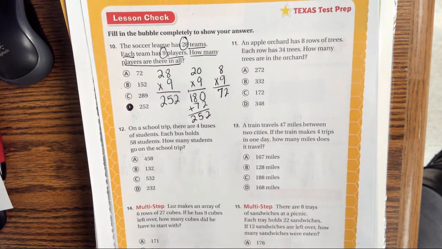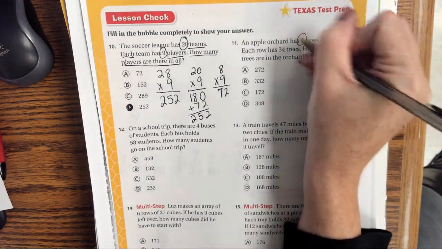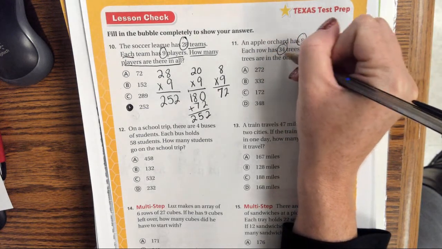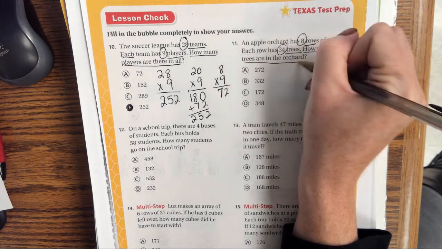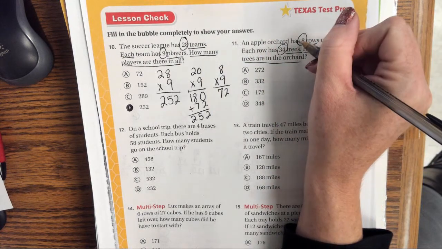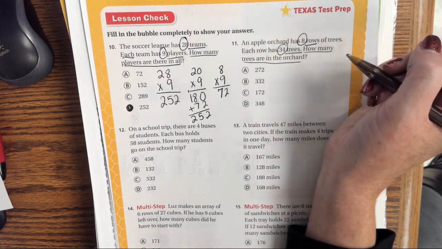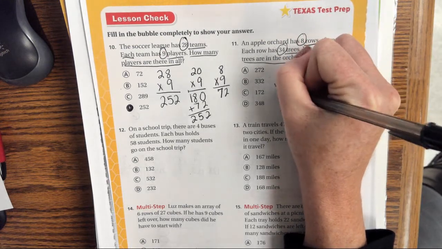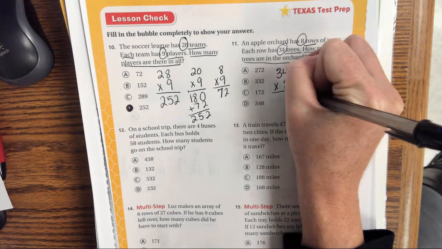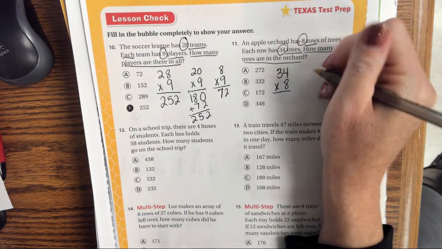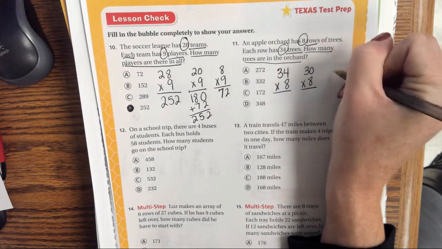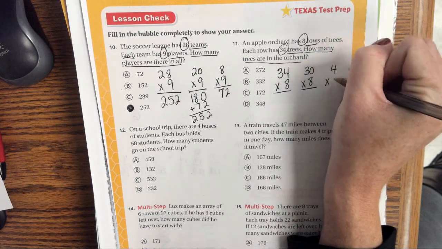On number 11, an apple orchard has 8 rows of trees. Each row has 34 trees. How many trees are in the orchard? So that means we have 8 groups of 34. We can write that 34 times 8. And we can break the 34 apart into 30 times 8 and 4 times 8.